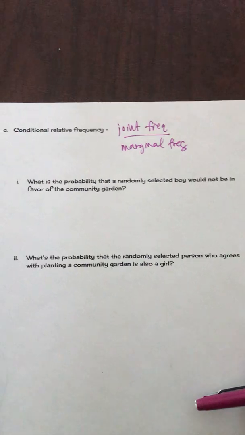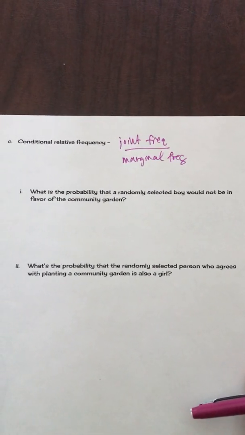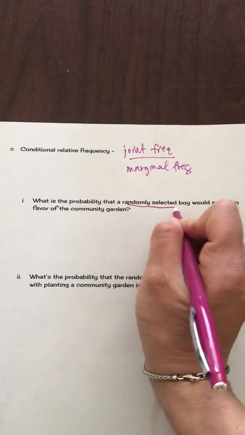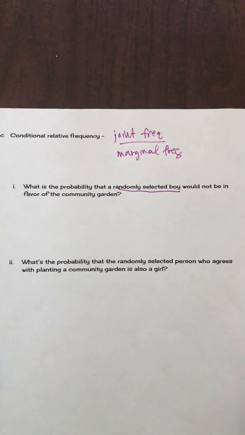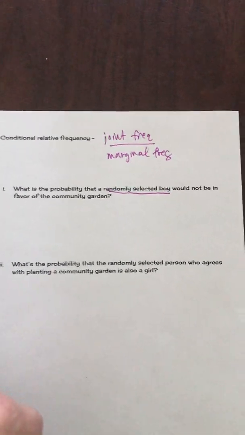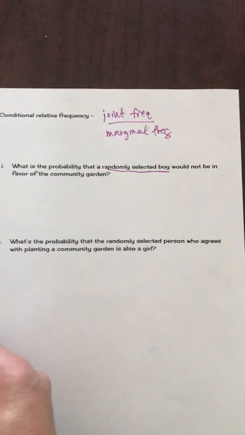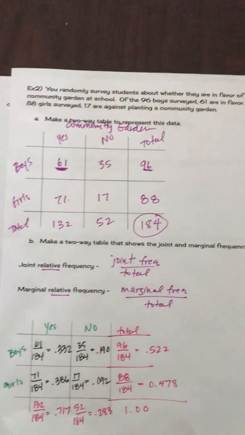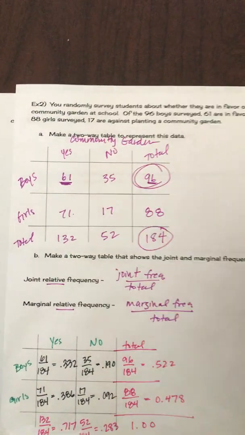So it says, what is the probability that a randomly selected boy would not be in favor of the community garden? So the first catch here is that it's a randomly selected boy. So that means we're not talking about the total of the whole survey. We're just talking about the total of boys. So in this survey, I know I have 96 boys. So that's your marginal frequency.